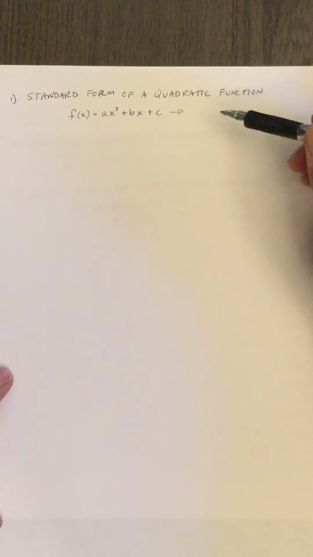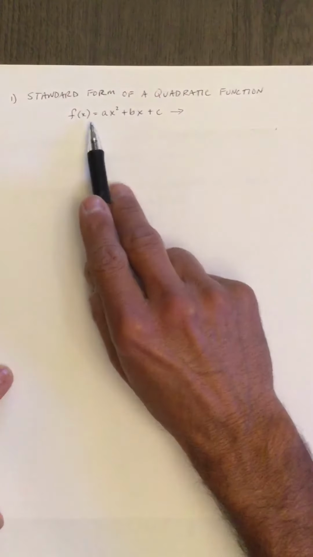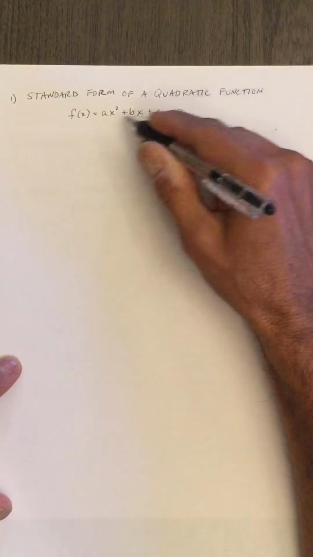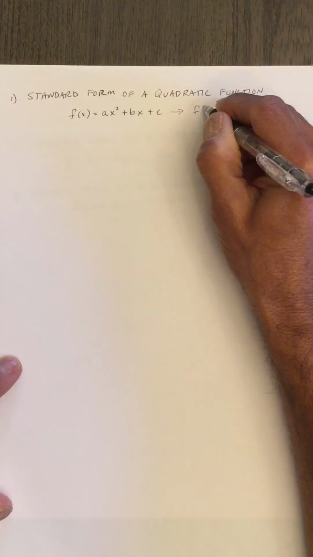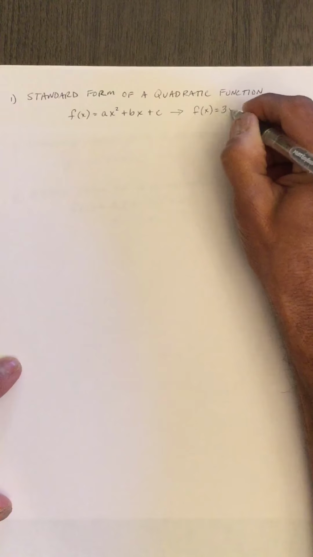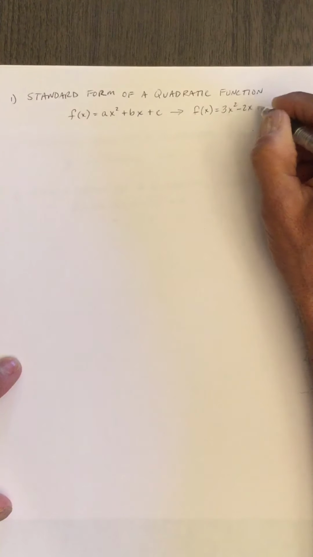All right, let's take a look at what I have here. We've been talking about standard form of a quadratic function or a quadratic equation, and this is the form that it's supposed to be in. If I put numbers in here, it could be something like f of x equals 3x squared minus 2x plus 4, right?